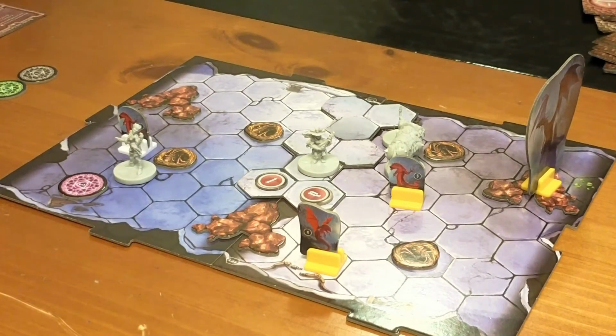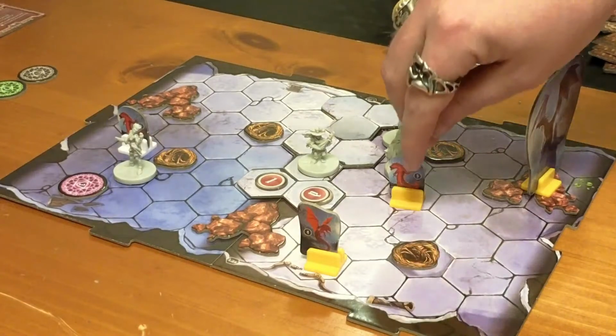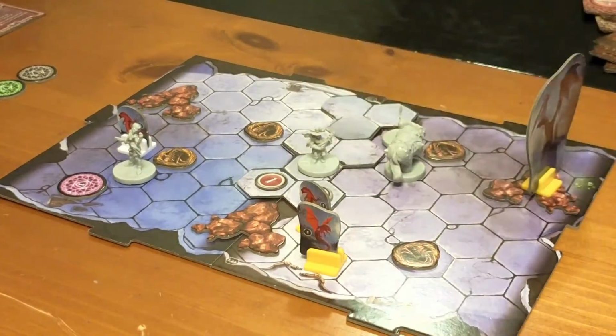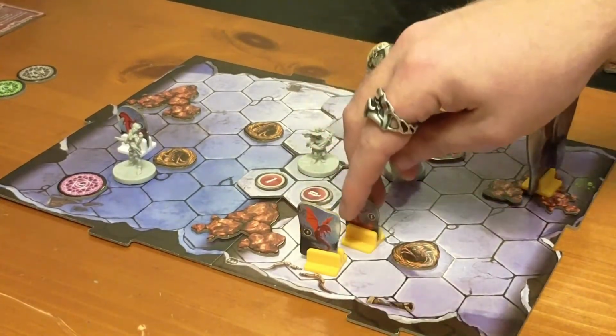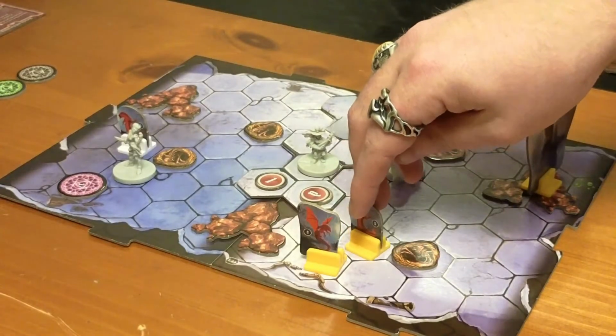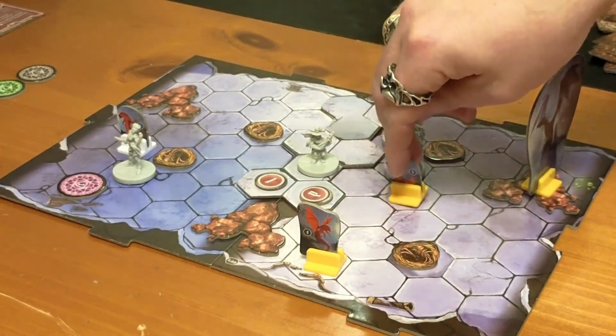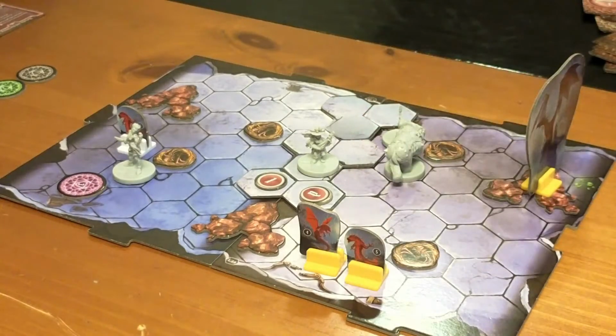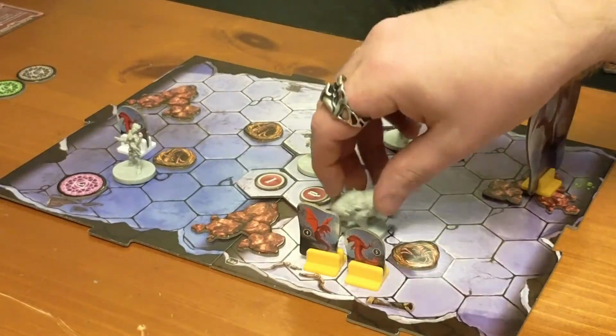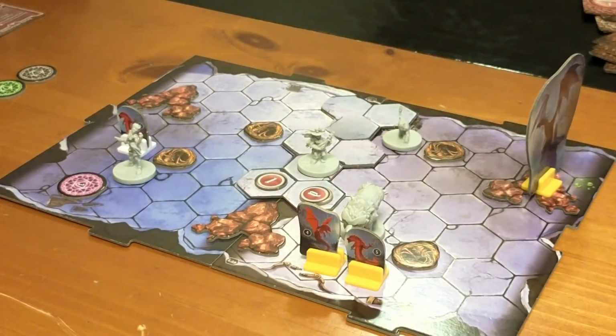I push the Drake 3 spaces this way, so it's next to the other one. That might work. Wait, was that 3? 1, 2. You can do all the way there. Yeah, I'm gonna put them in the corner. Okay. Then I move up to both of them. Yes, there we go.